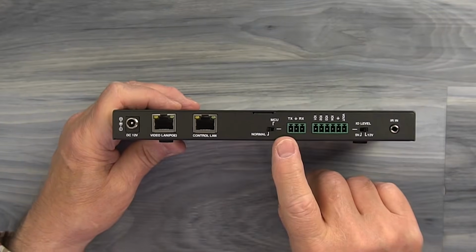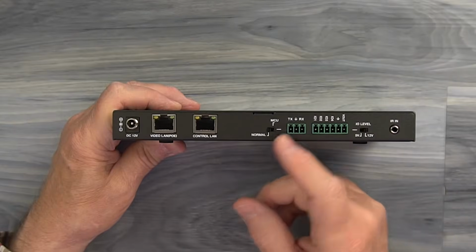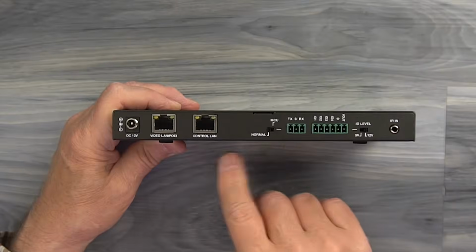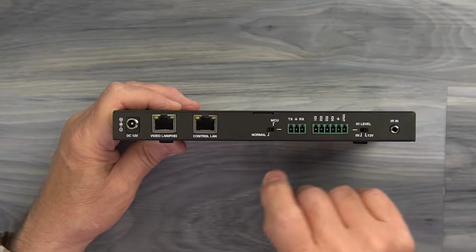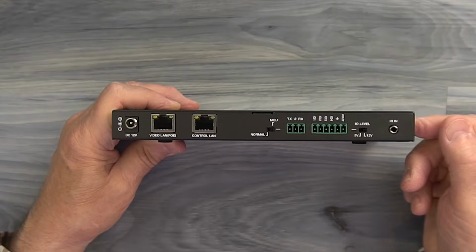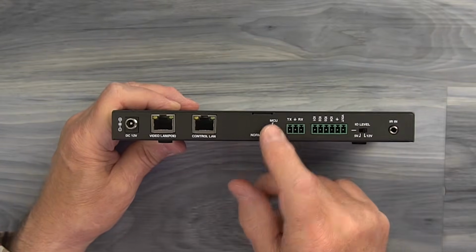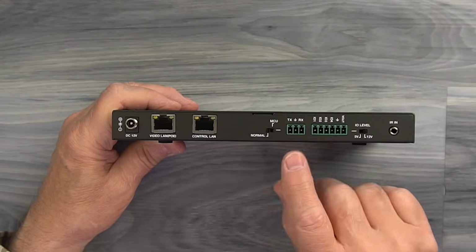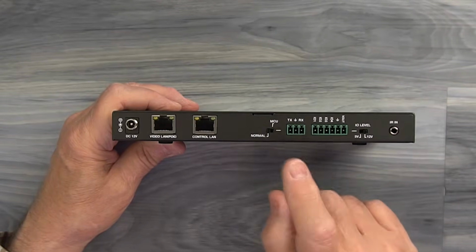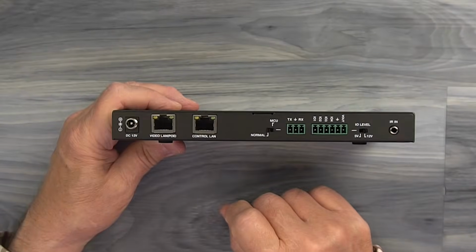To the right of that is a switch that's labeled normal or MCU. In normal mode, the RS-232 port is active, so you can control this with a direct connection to a local computer. If you flip it to the MCU side, that's used for updating firmware on the module later on if ever needed. So leave it in the normal position mostly. To the right of that is an RS-232 connection block. Again, you can control this by connecting to a local computer and issuing commands directly.